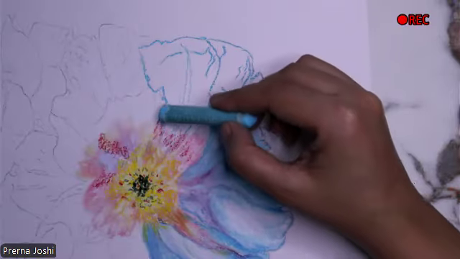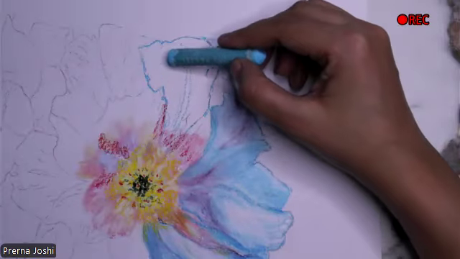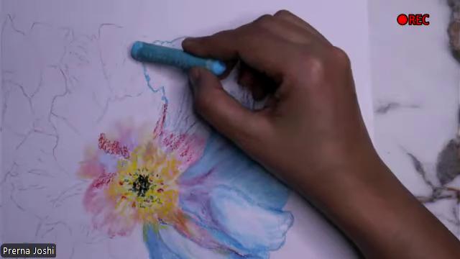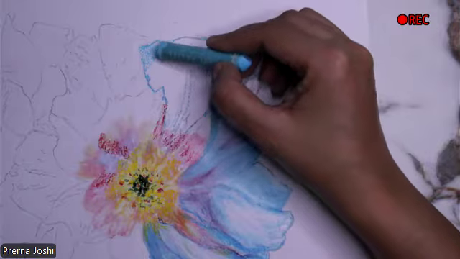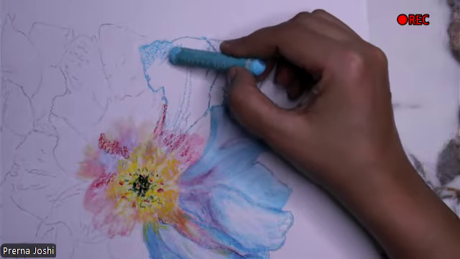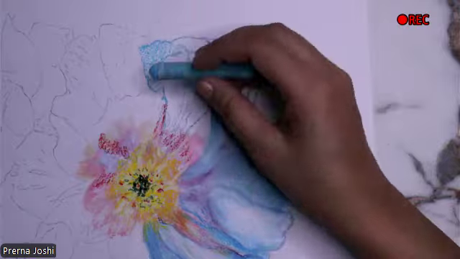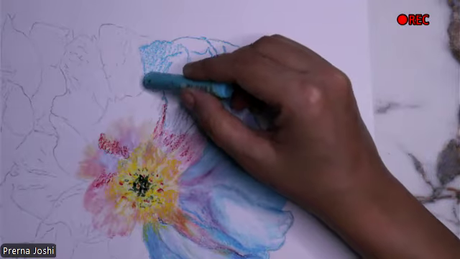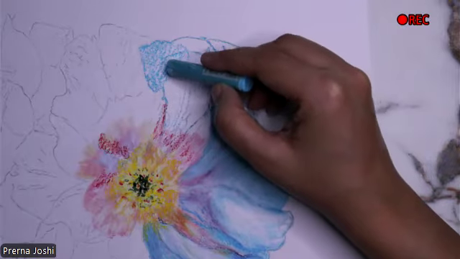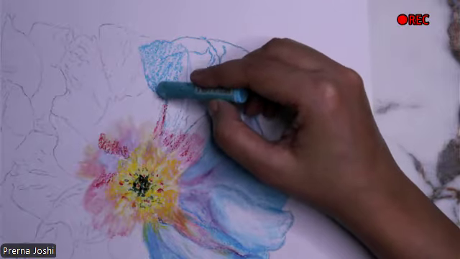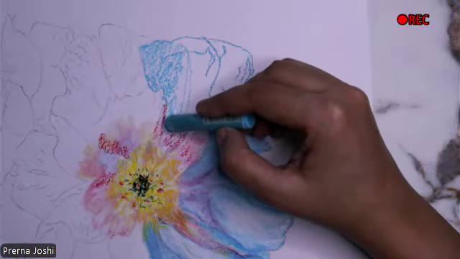So how am I going to do it? Either you can go from inside to outside, or you can go from outside to inside this way. So I will first of all apply the same color to all the areas, and we go petal by petal so that our drawing is there.